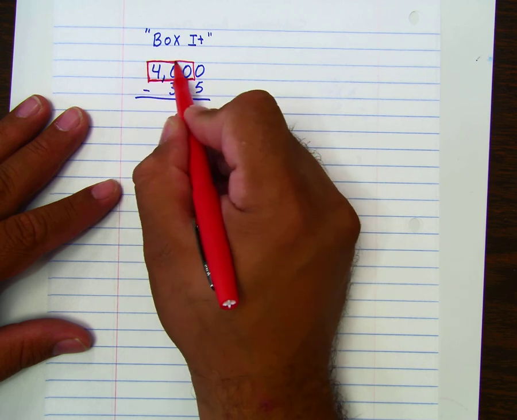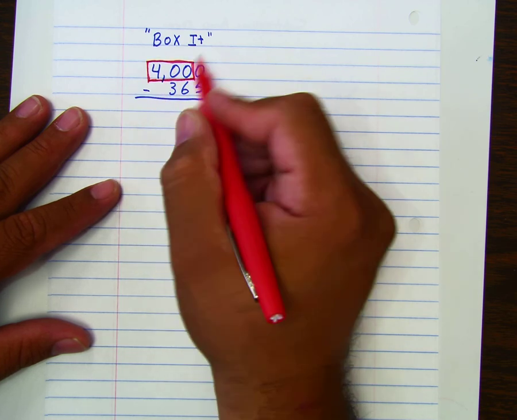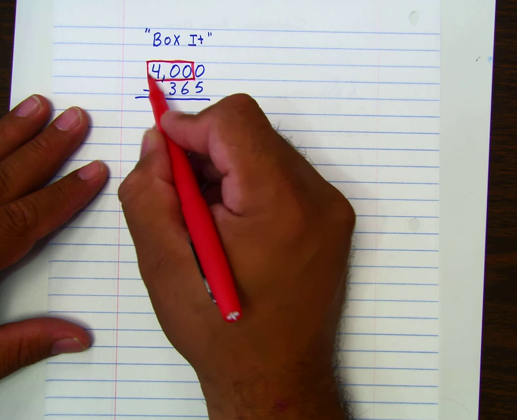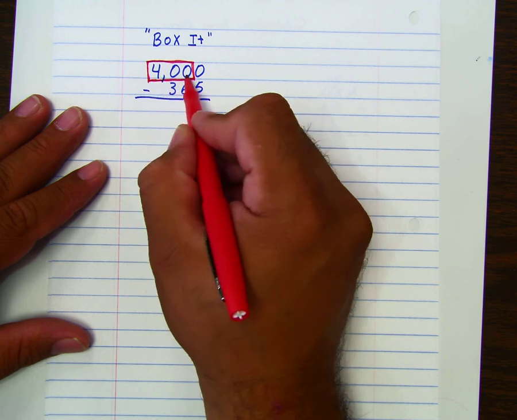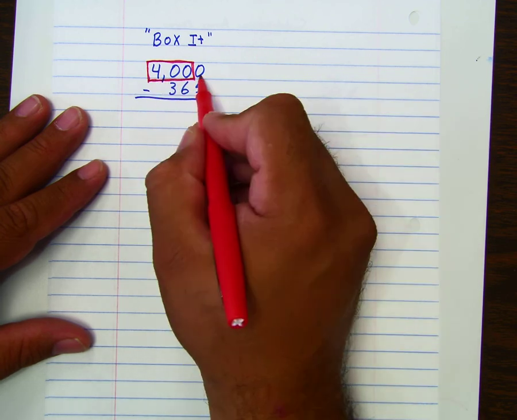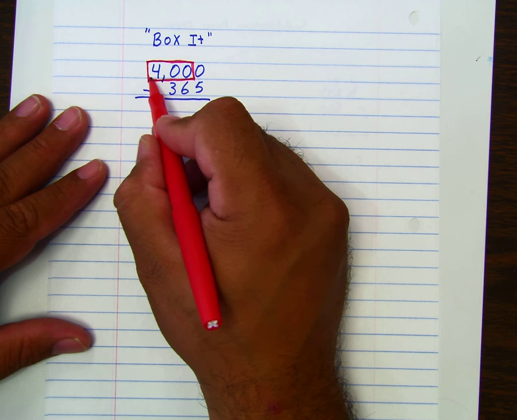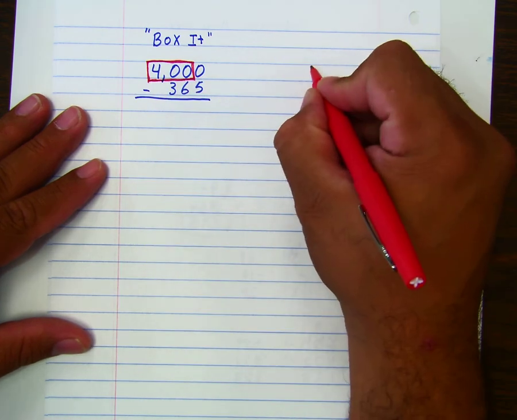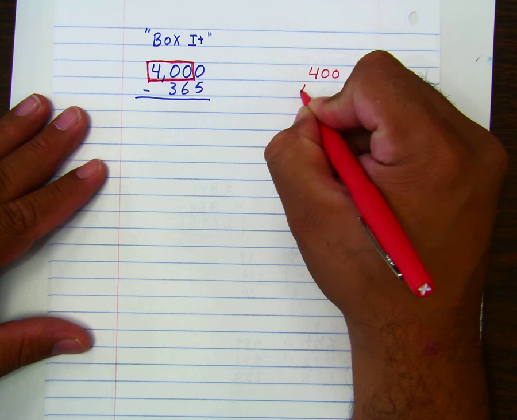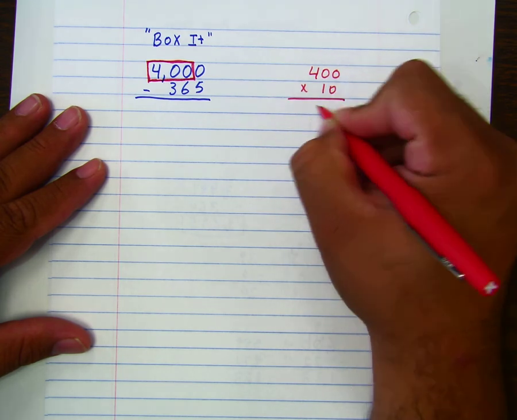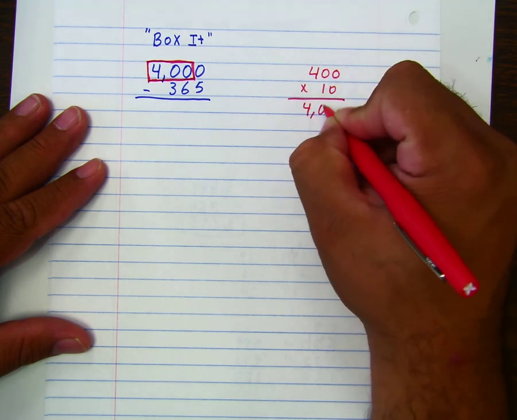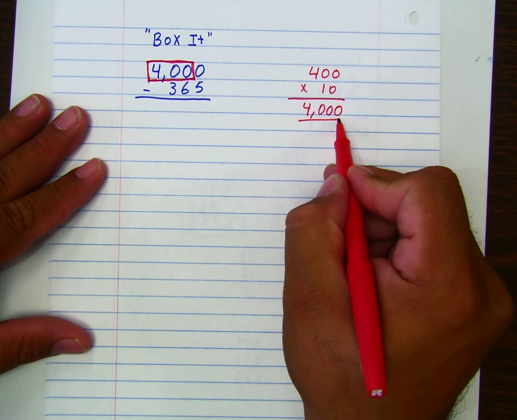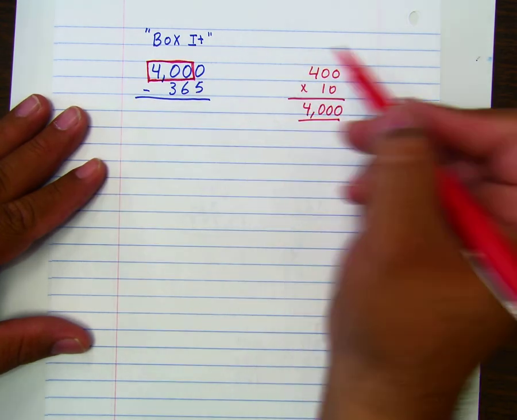So once we find that digit, we're going to box it in, and we're going to think about this number as 400. Yes, this is still 4,000, but we're going to call it 400 tens, because if you look over here, if we do 400 times 10, that's 4,000. It's still going to end up being 4,000. So let's come back over here.